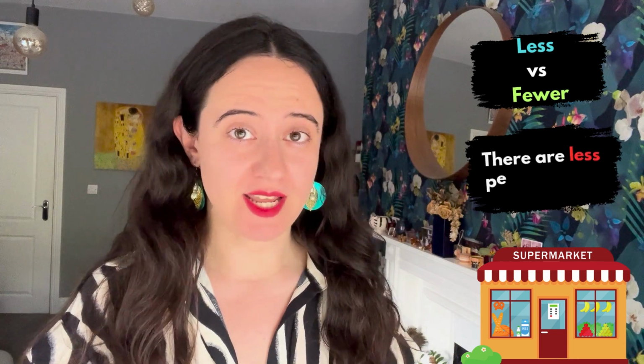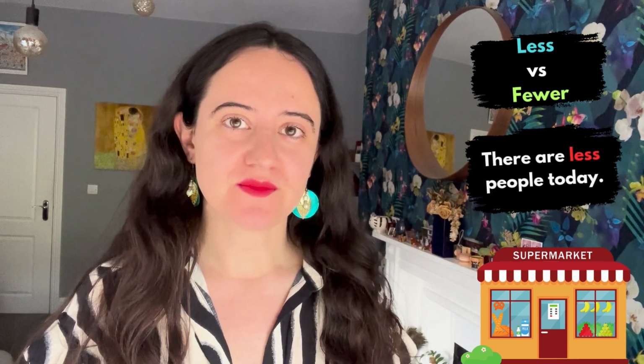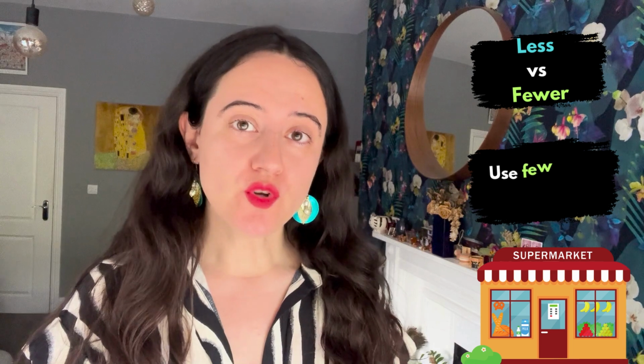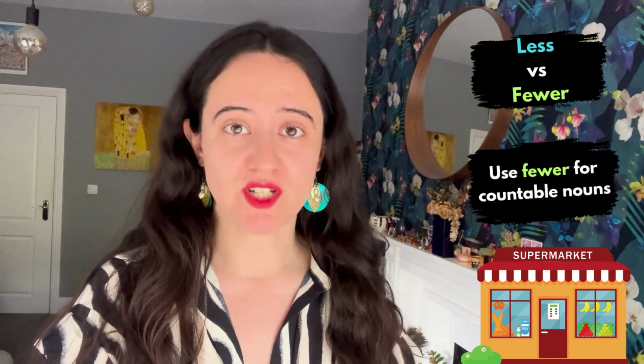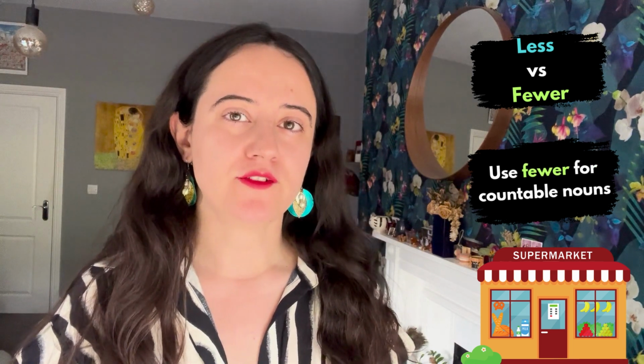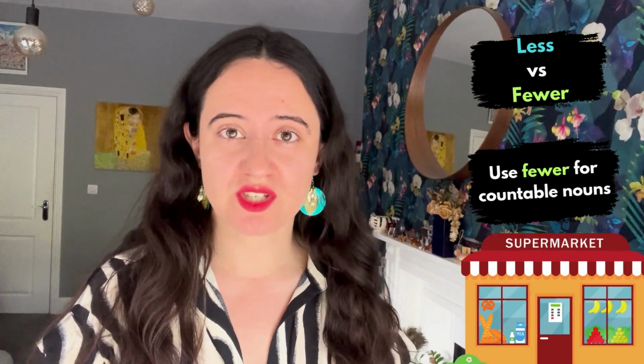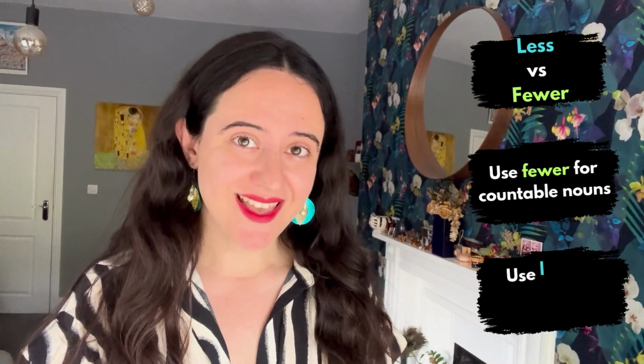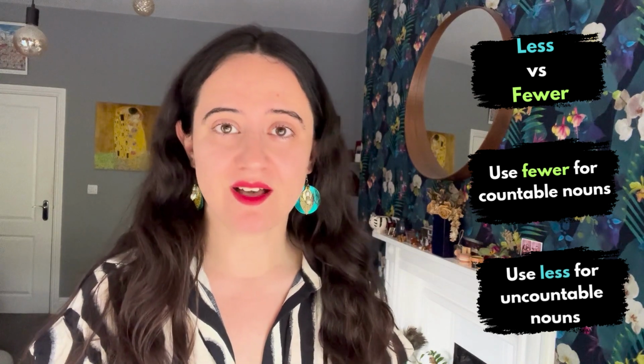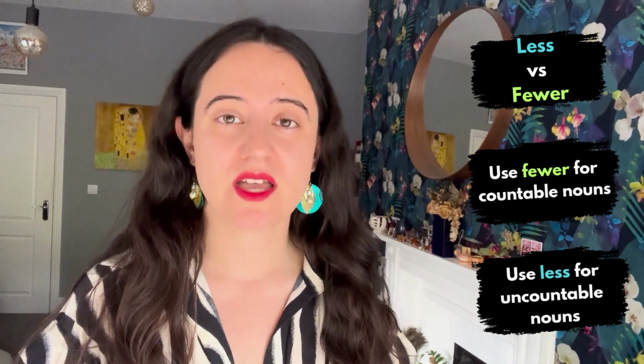If you are at the supermarket and you say "there are less people today", it's incorrect. We use "fewer" for countable nouns like fewer apples, people, chairs, and we use "less" for uncountable nouns.